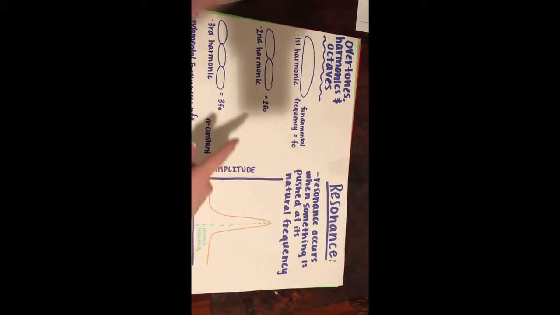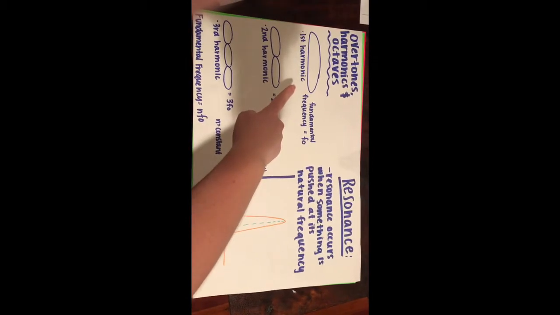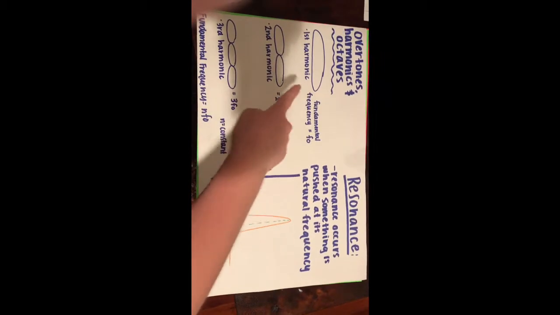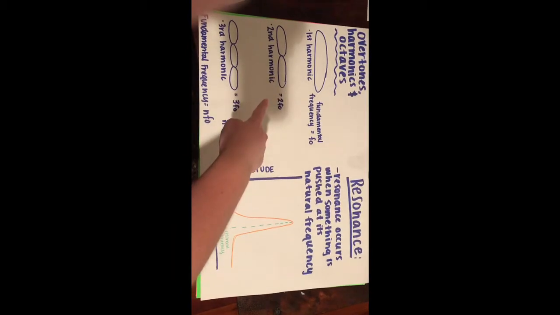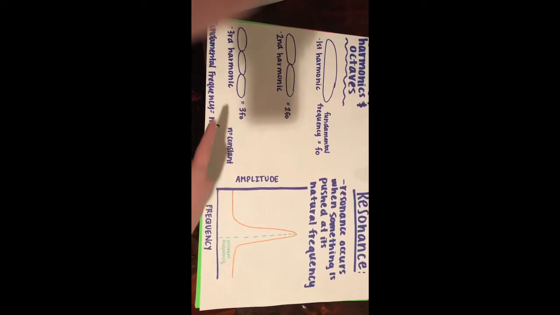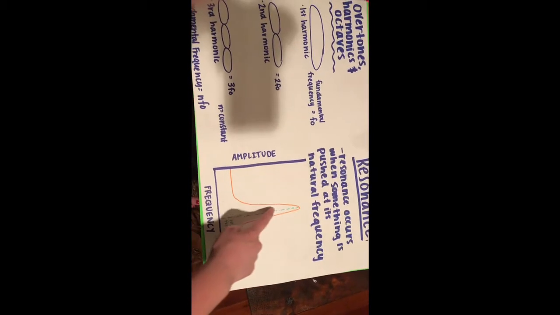Now in overtones and harmonics, you got the fundamental frequency, which is the first harmonic, and it's one loop. And the second harmonic is two loops, and the third harmonic is three loops, and it's a constant. That's how you find the fundamental frequency. And resonance is all this jazz. So this is like where it's gonna make a sound. It's a fun time. Natural frequency.